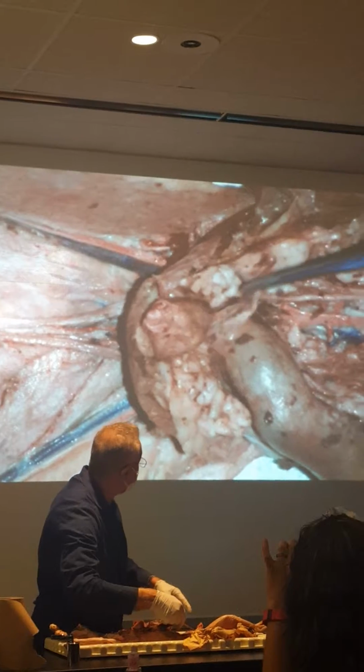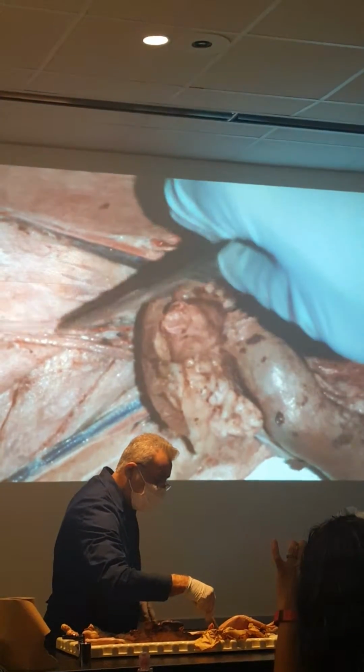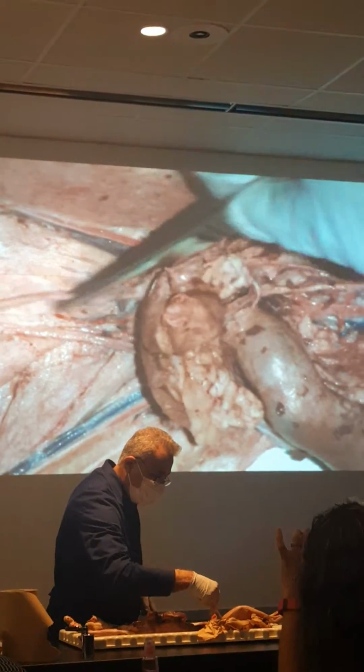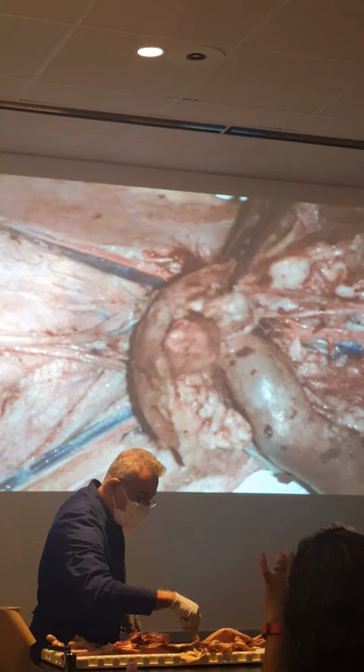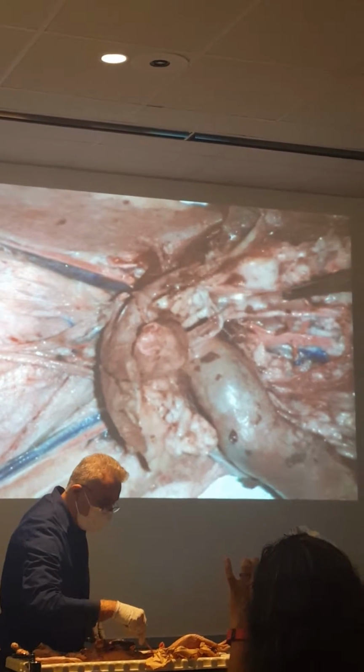What is it moving over there? Spermatic cord vas deferens, see? Go through the inguinal canal, don't they? Okay, so this is a spermatic artery and vein.